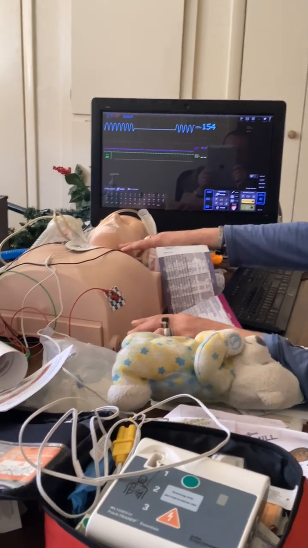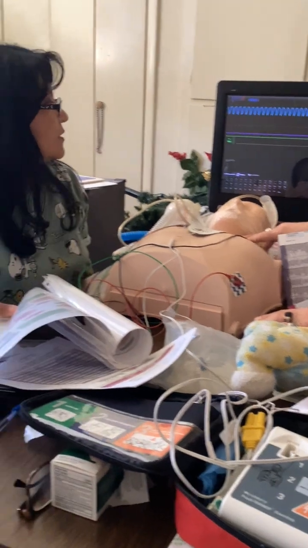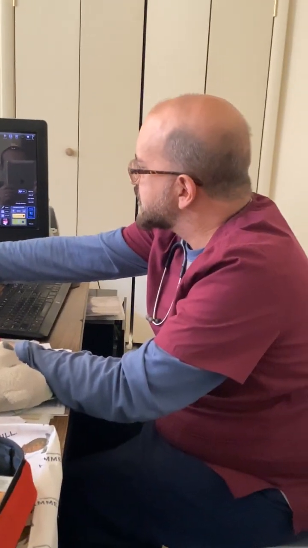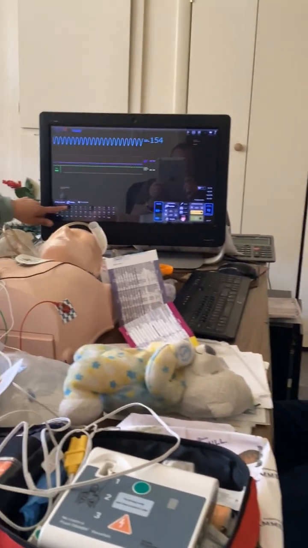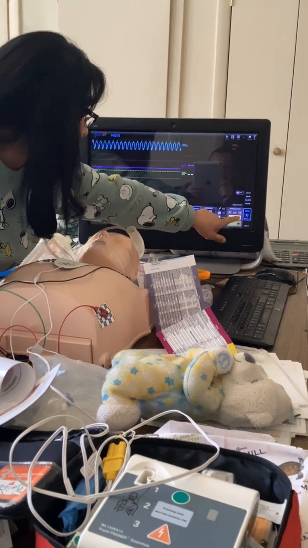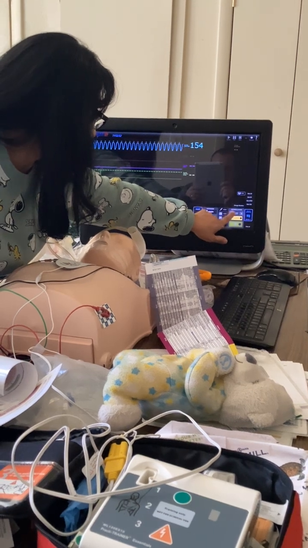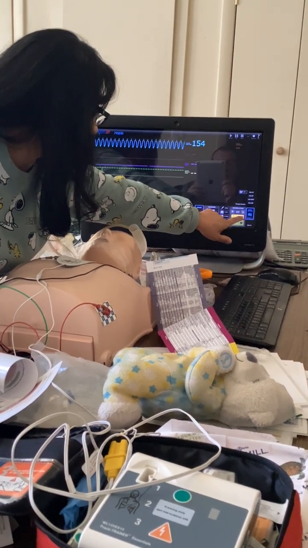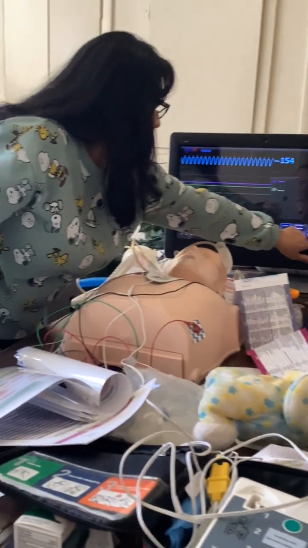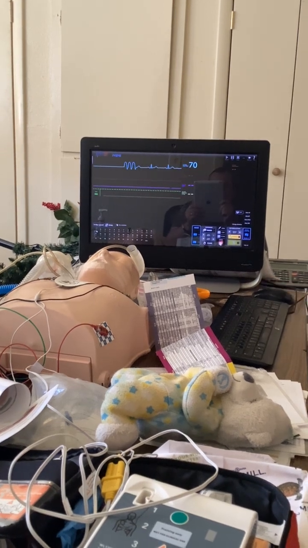I'm checking the central pulses. They're still in VTAC with the pulse. So did a half a joule convert them? Did it convert them back to sinus rhythm? No, it didn't. So you're going to have to hit sync again, and then go up to 1 joule per kilogram. Okay. Charge it. We're clear. Everybody clear? Clear. And they're back in a regular rhythm.